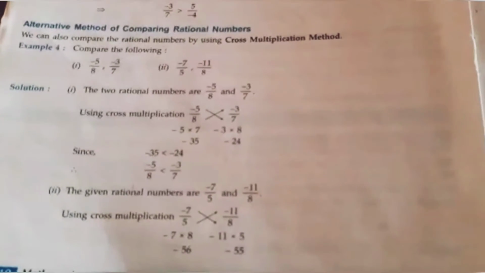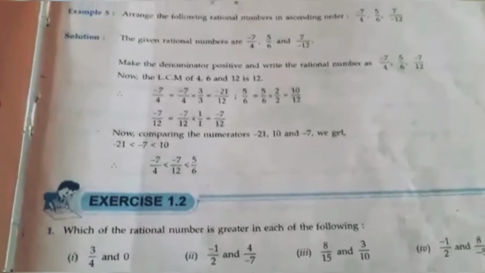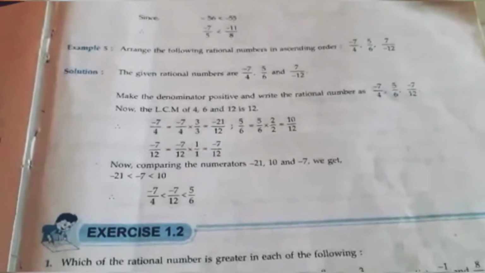Minus 7 upon 5, comma, minus 11 upon 8. So let's use cross multiplication method. So we will multiply minus 7 to 8 and 5 to minus 11. Minus 7 multiplied by 8 is minus 56, and minus 11 multiplied by 5 is minus 55. So which is greater? It's minus 55. So the greater one is minus 11 upon 8.